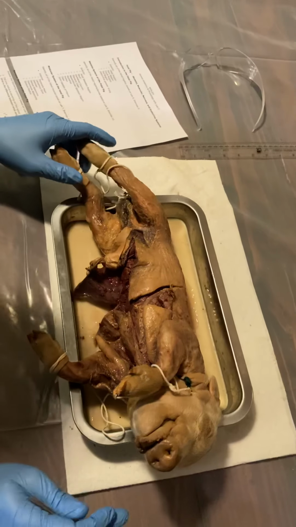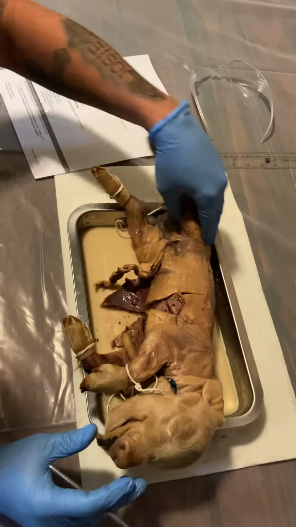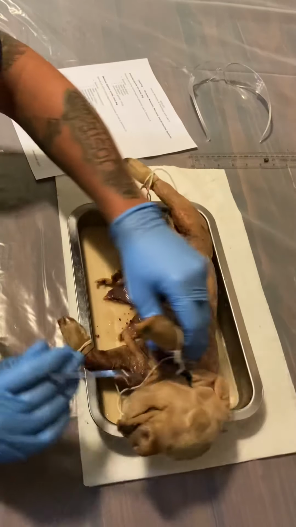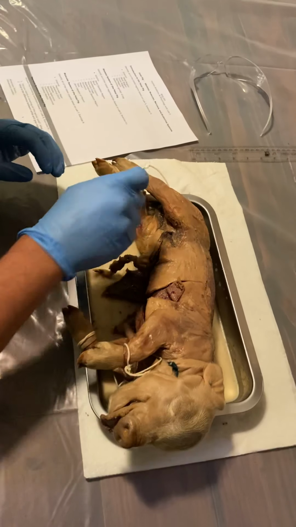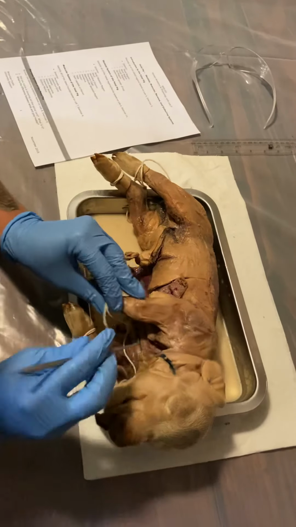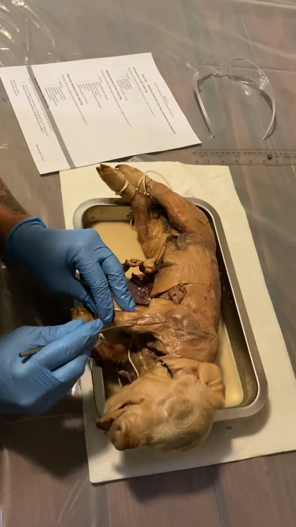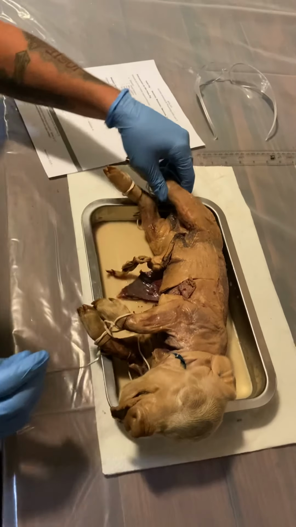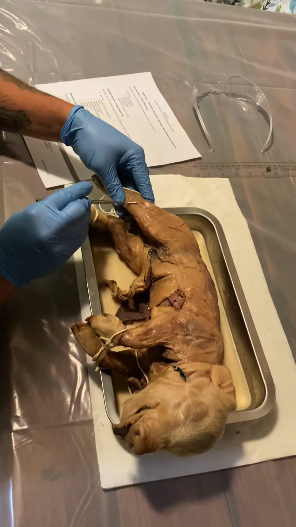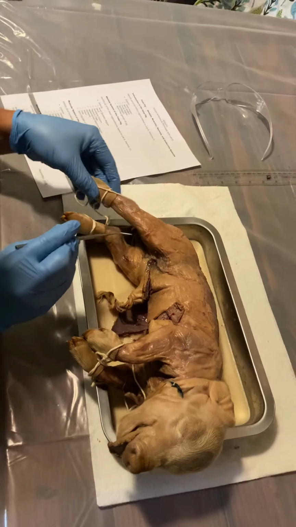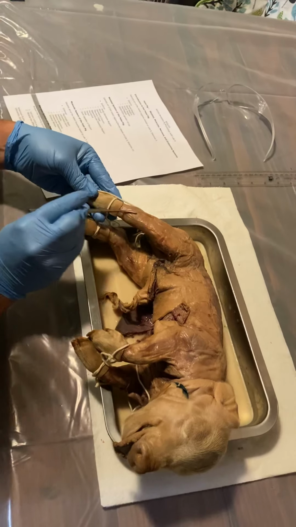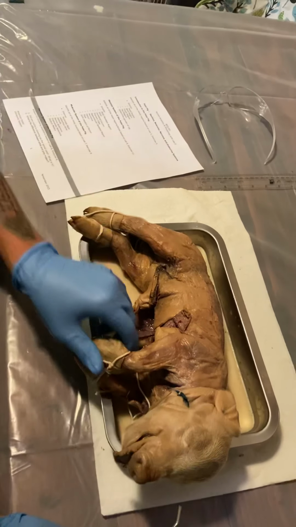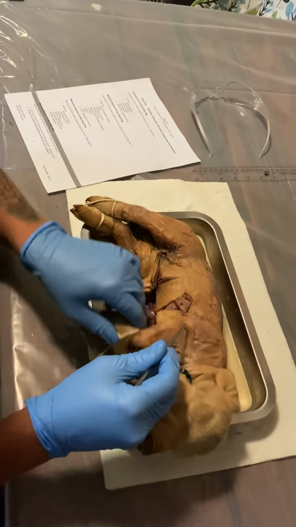The appendicular skeletal region would be where the limbs are. The humerus, this bone in here. The femur would be here, and the tibia would be here. The joint capable of flexion would be right in here.